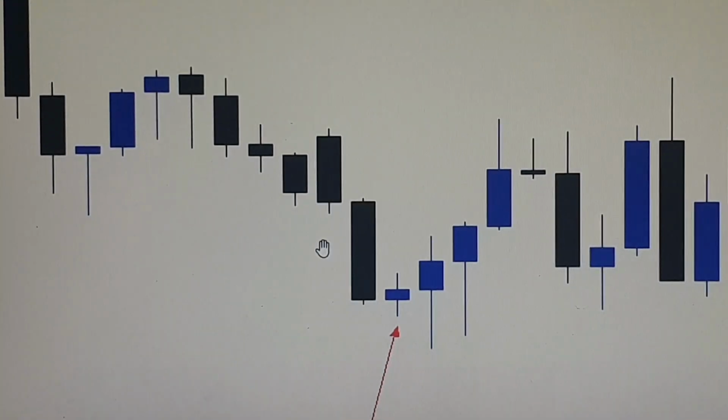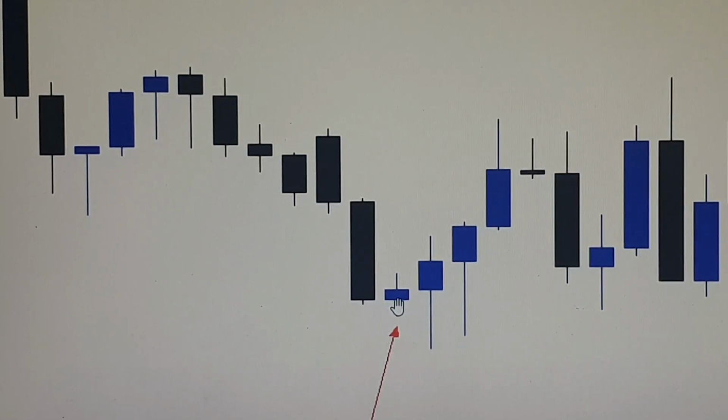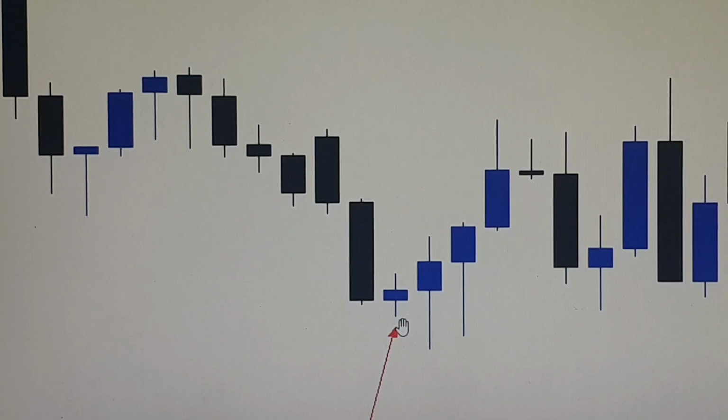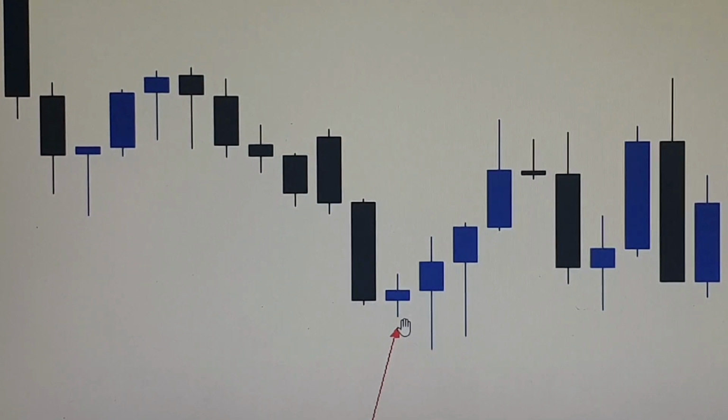And secondly, the standard doji, which has the little body just in the middle, in between the upper wick and the lower wick. It means indecision in the market, a situation whereby the sellers and the buyers are being indecisive.